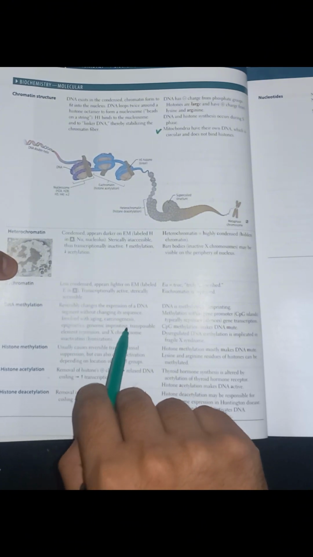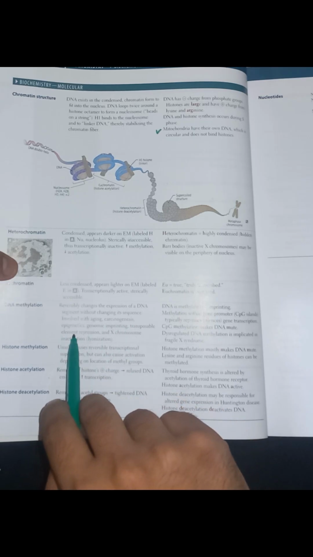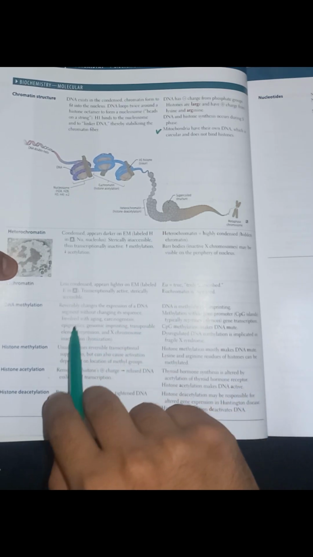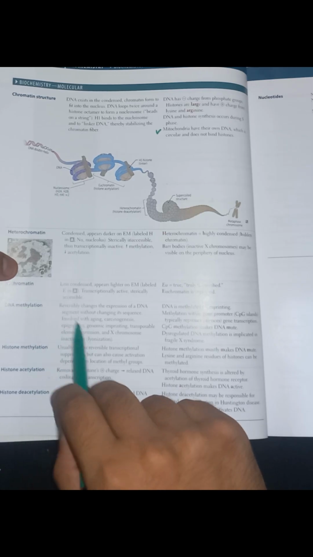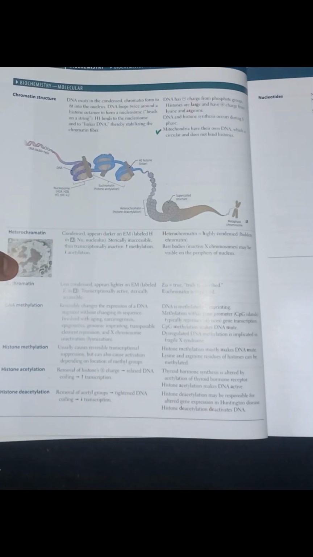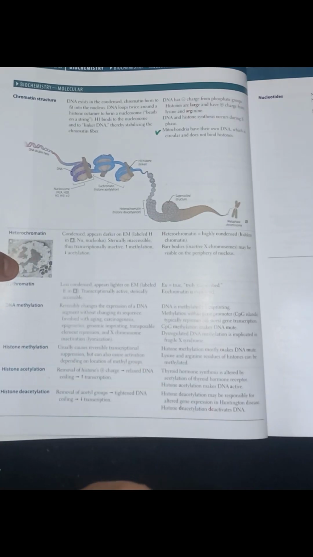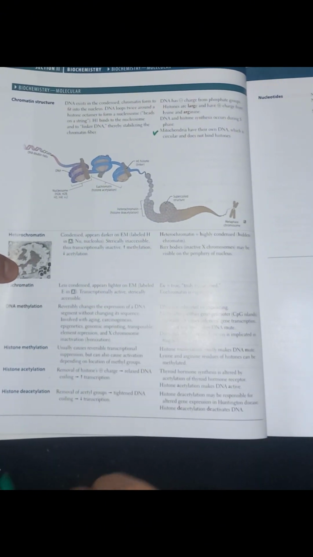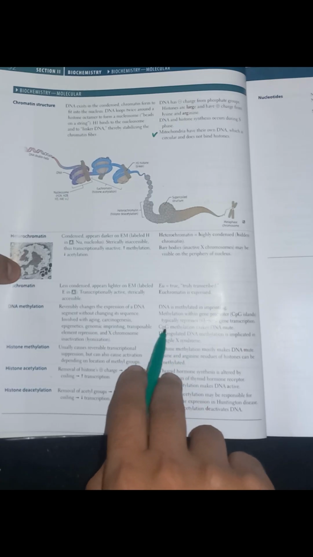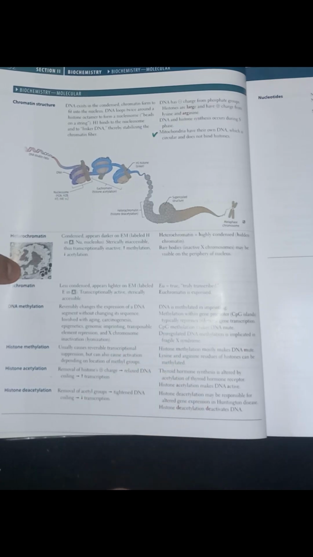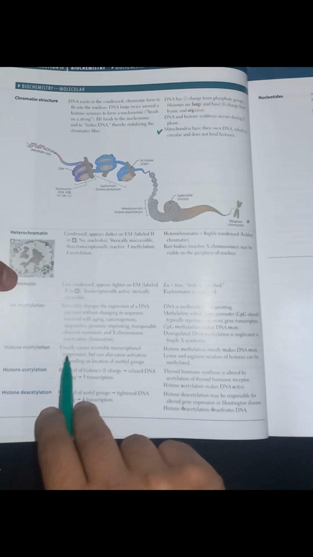And DNA methylation reversibly changes the expression of a DNA segment without changing its sequence, and it is involved in aging, carcinogenesis, epigenetics. These are the times when DNA methylation is occurring, and it is stopping DNA replication and DNA transcription and formation of RNA. And this I told you, CG methylation makes DNA mute by attaching to cytosine and guanine. And this is histone methylation.